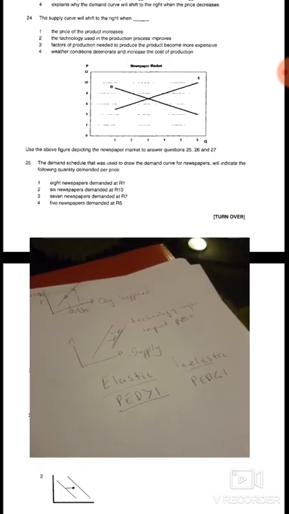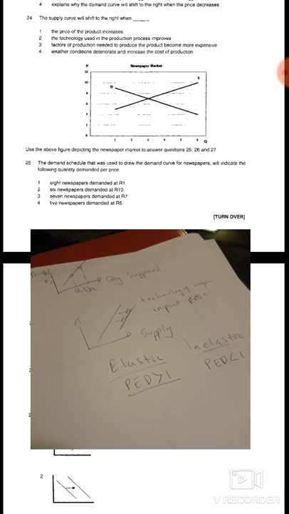Technology affects the shift, input costs also affect the shift. Price only affects the movement of the supply. So for question number 24, the correct answer is option 2.